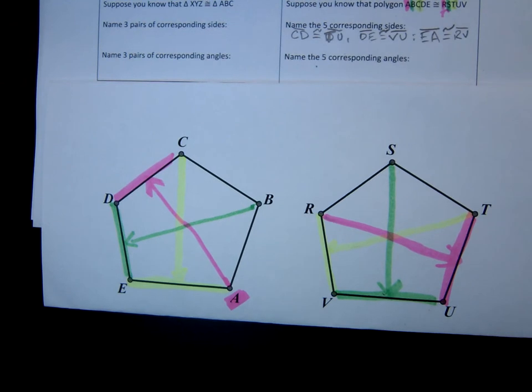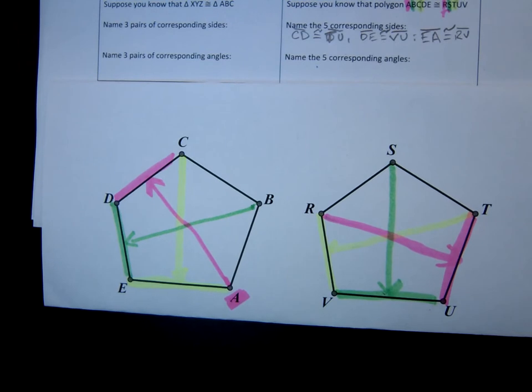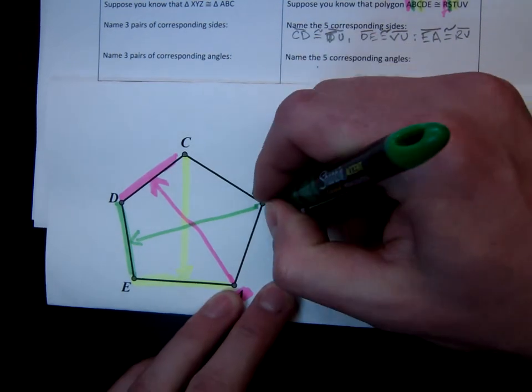Now what's nice about this method is, if you notice, both of my polygons here are not oriented the same. Now I could have made it easy and I could have just done it the same, but a lot of times when you get these diagrams, they're not. So you can redraw them, or you can simply use color to make sure that you don't make any errors of which ones are corresponding. Okay, now as I was going through, I probably should have been highlighting the corresponding letters as well.